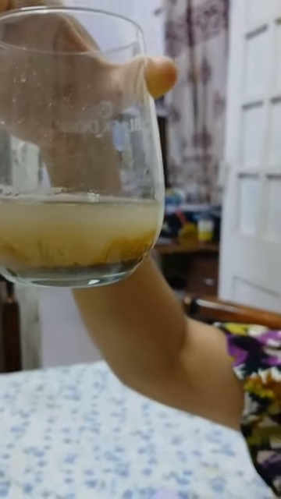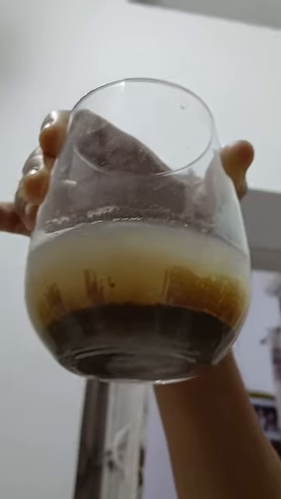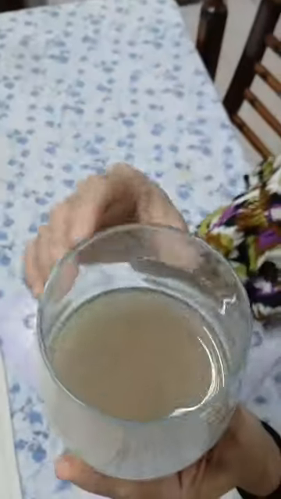Let us see, I had mixed mud in a glass of water. As you can see, I had mixed a little bit of water, and I kept this mixture of insoluble solids, that is the mud particles. I have kept this for around 10 to 15 minutes, and you can see the layer.